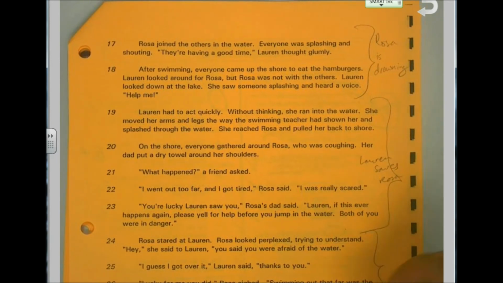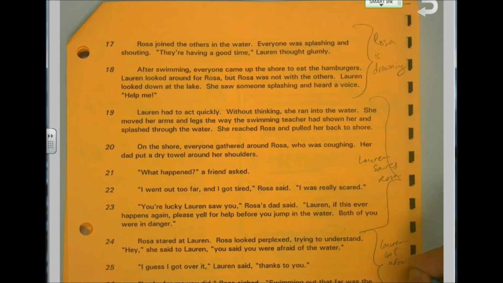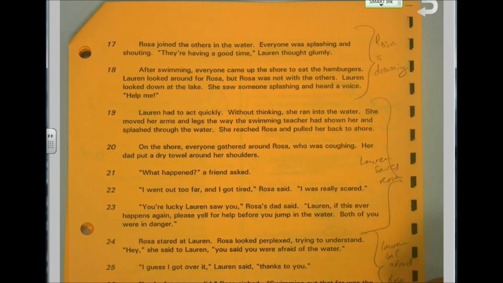So here is one, Lauren isn't afraid of water anymore. And Rosa says thank you. I'm just going to put TY.